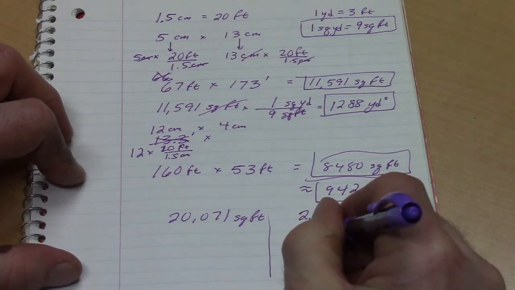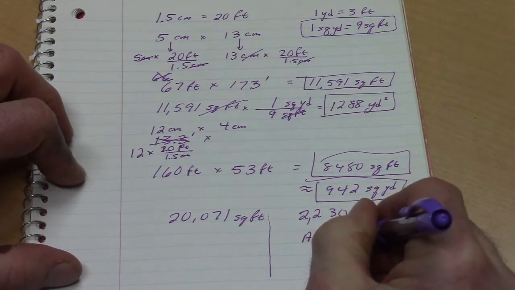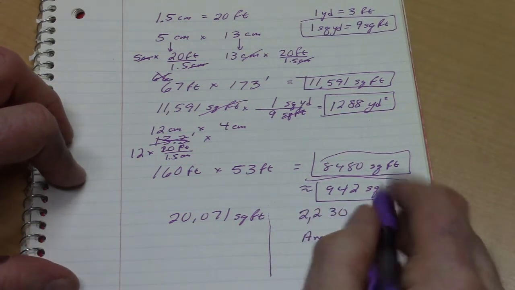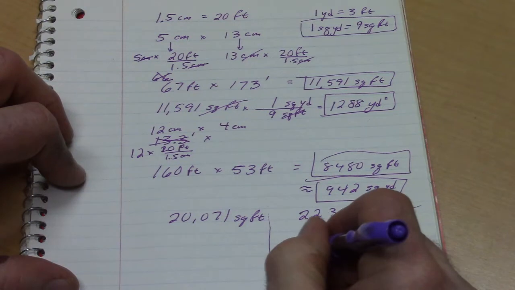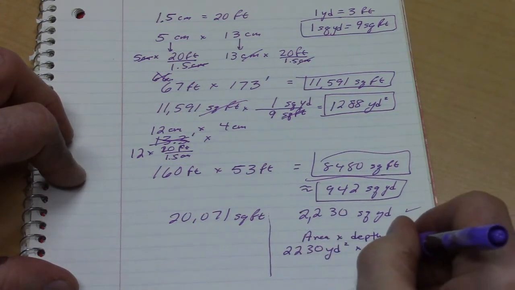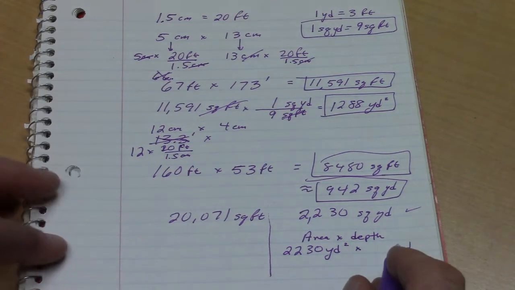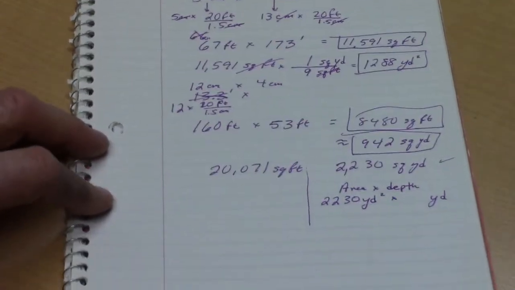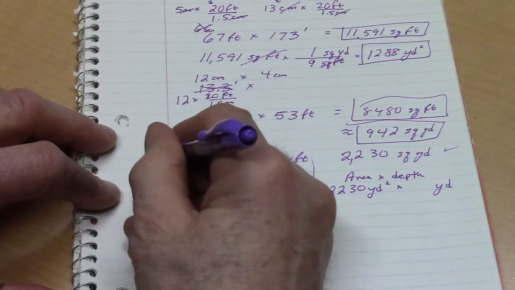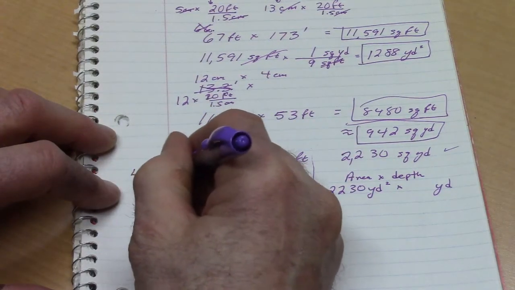That's the area of the yard times how deep the topsoil is. Well, this is in square yards, 2,230 square yards. This unit needs to be in yards, but they tell us in the problem that it's only 4 inches. So we have 4 inches as the depth.